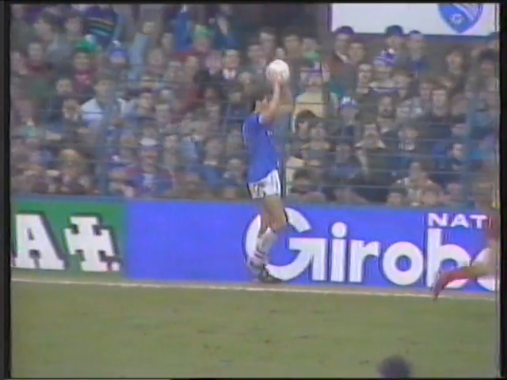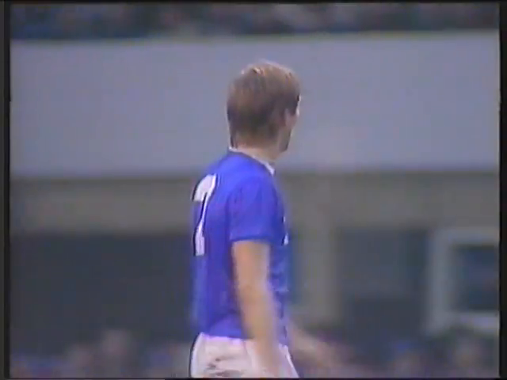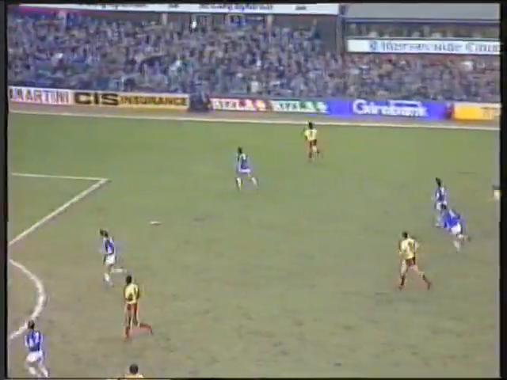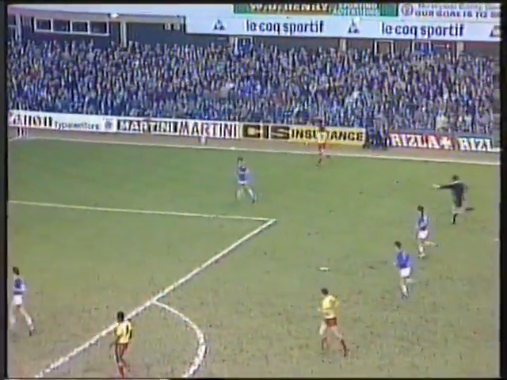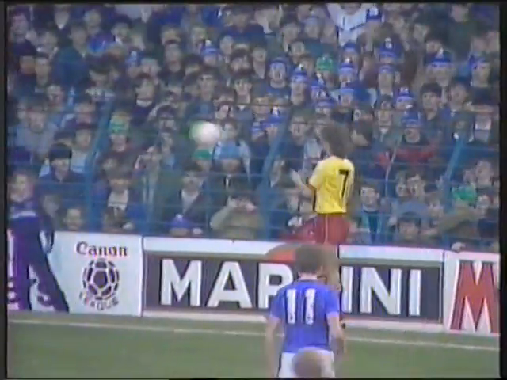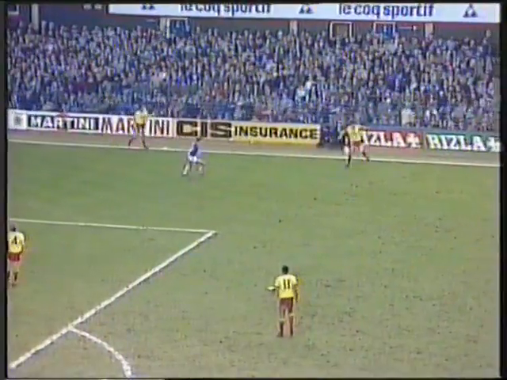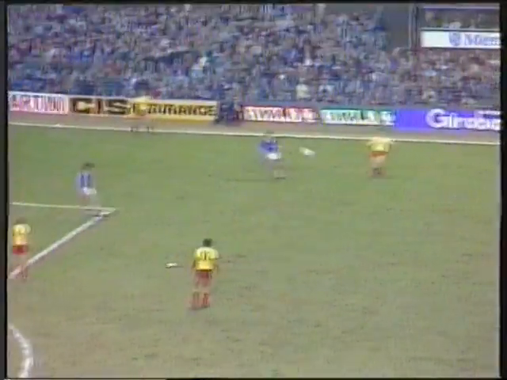But it's Gary Stevens' goal, and he's on the score sheet just as he was in the FA Cup tie last week against Doncaster. So the challenge now laid down to Watford. They have contained well enough until a moment of misfortune.